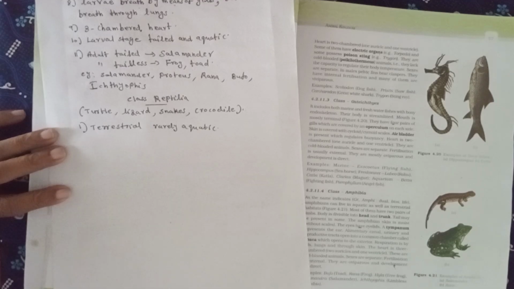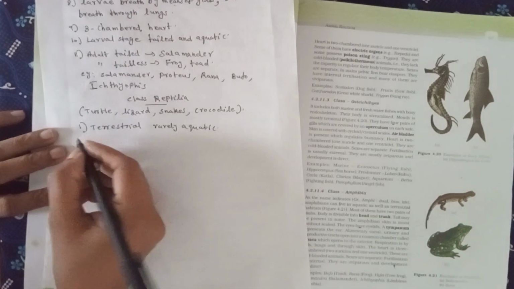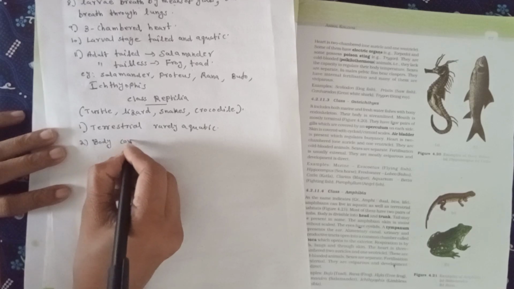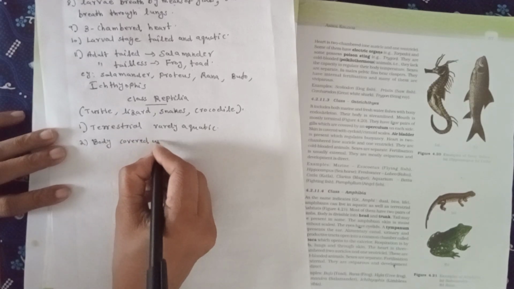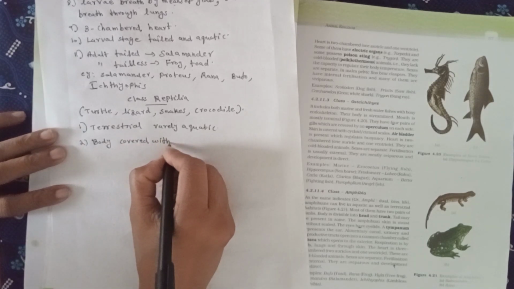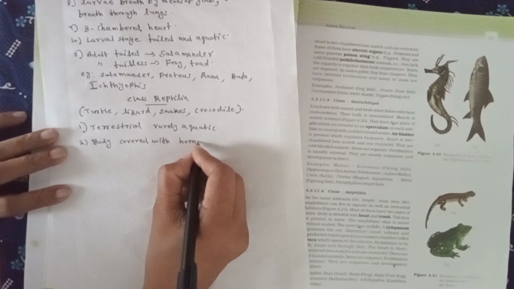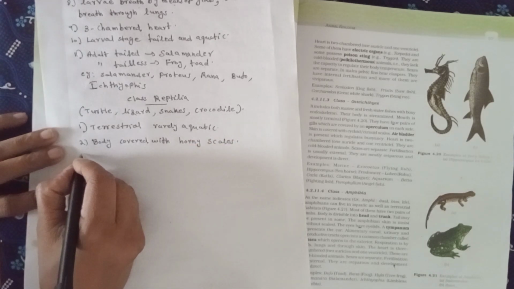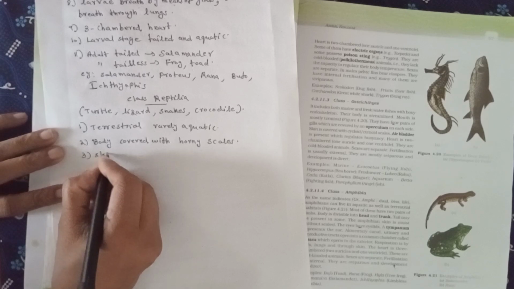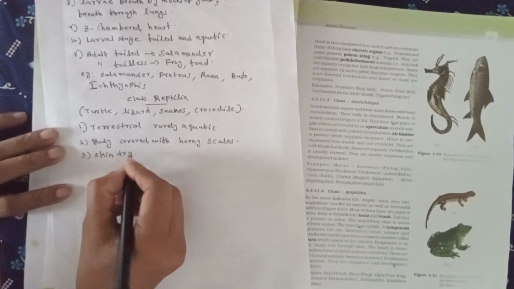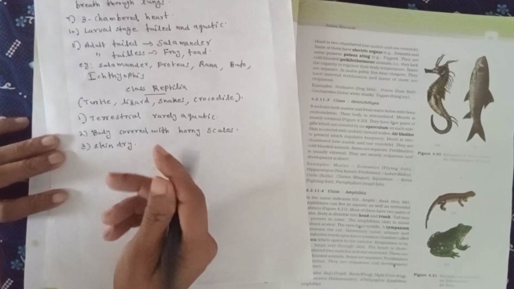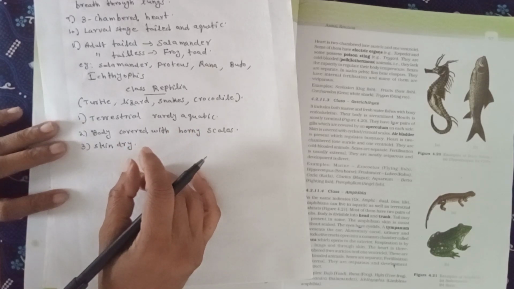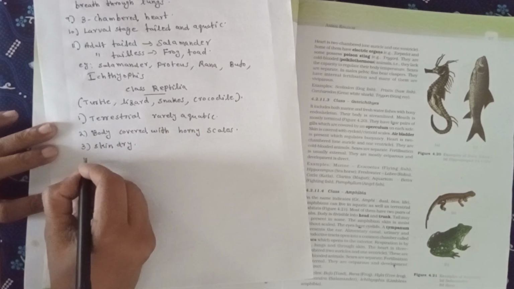Body covered with tough horny scales. Skin dry. Paired pentadactyl limbs with clawed digits.